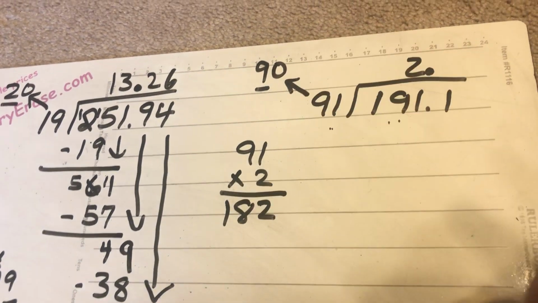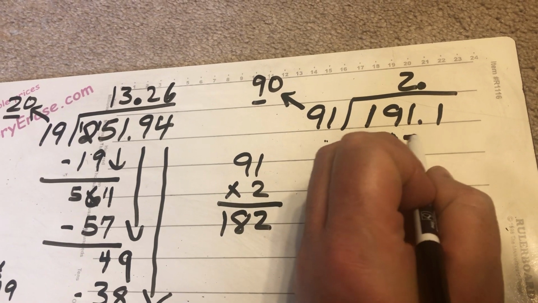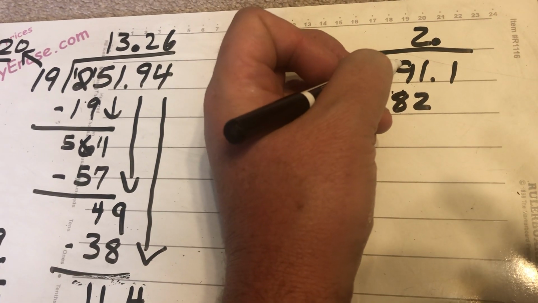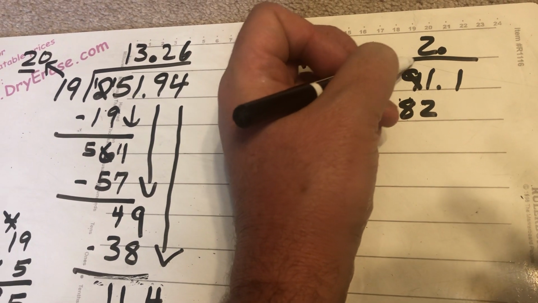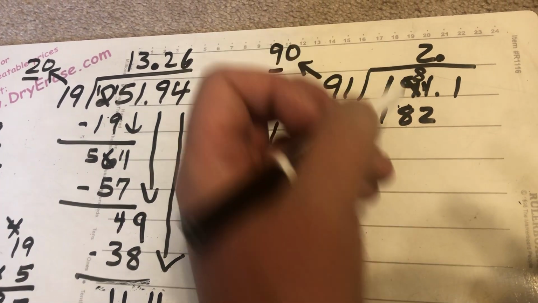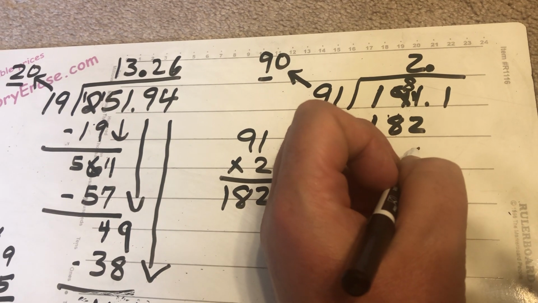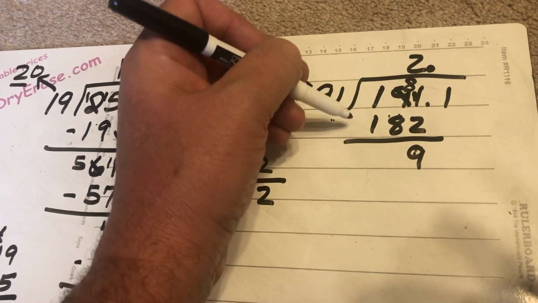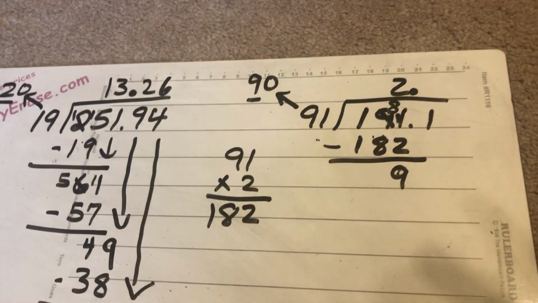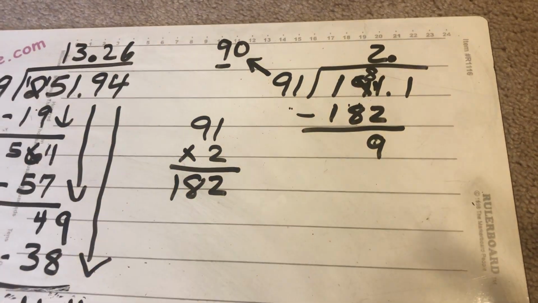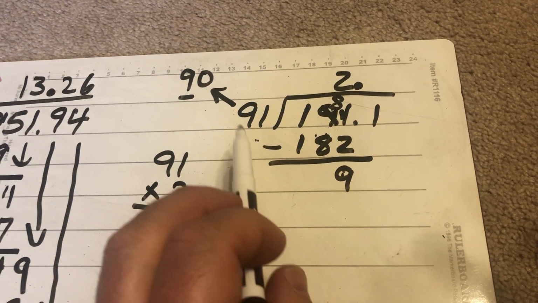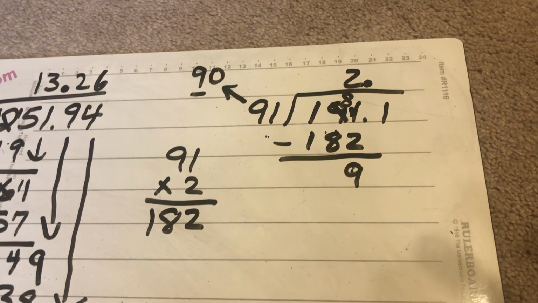This 2 and 182. All right. I can't do 1 minus 2, but I can borrow from the 9. Make that an 8. Make that 1 an 11. 11 minus 2 is 9. 8 minus 8 is 0. 1 minus 1 is 0. So I just end up with 9 when I do 191 minus 182. And I'm okay with that because I'm dividing by 91.